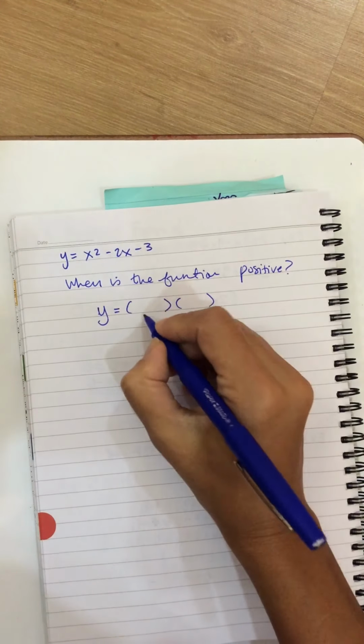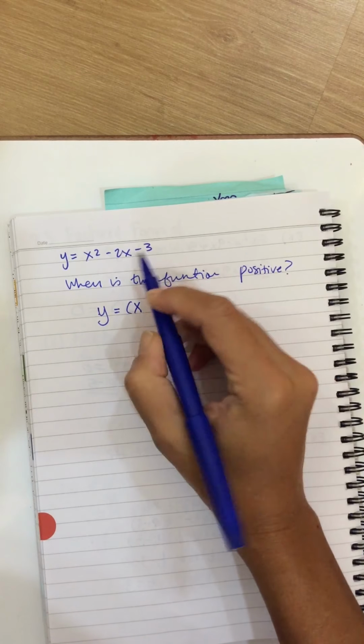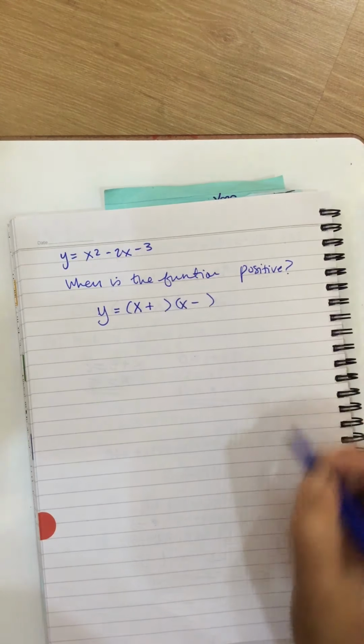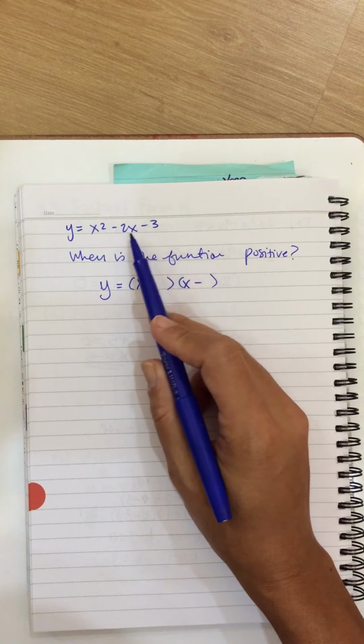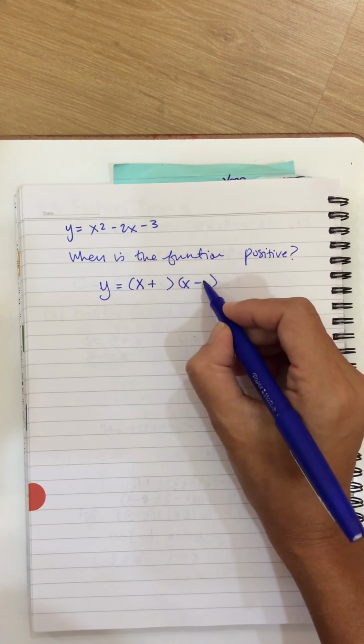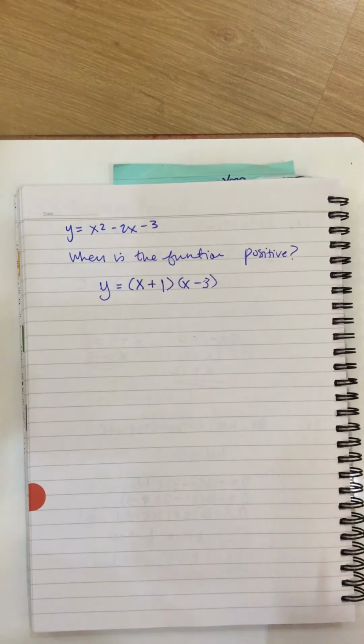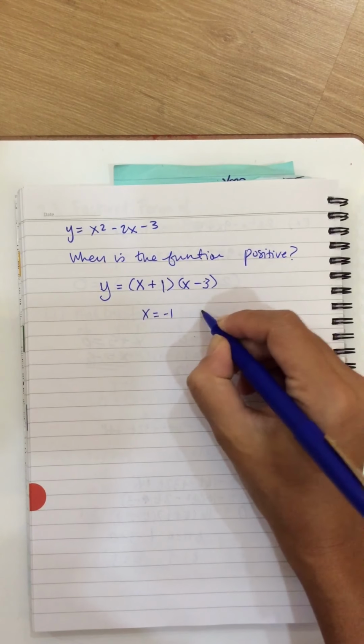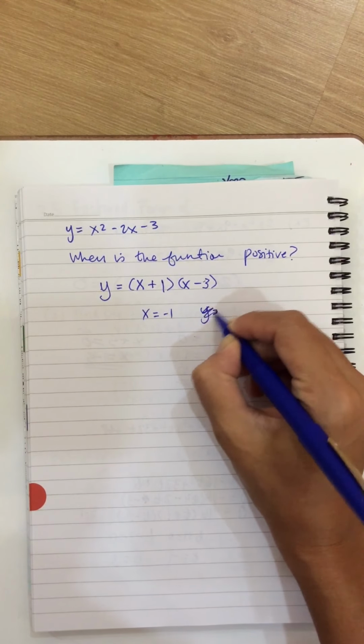So I know one's going to be an x and another's going to be an x. And then I have 2 minuses. So the only way to make a minus is if one is positive and one is negative. So I'm in the same situation here. I've got a 3. This is exactly like our last one, right? So I want the 3 to be negative, but I also want the middle term to be negative. So I'm going to put the 3 here and the 1 there, exactly like the last problem. So just like before, we know that x equals minus 1 and x equals 3 are the zeros.